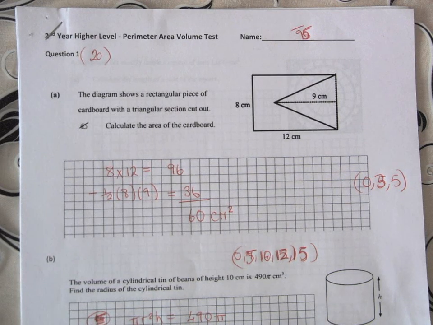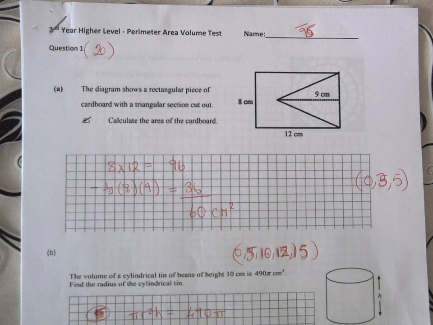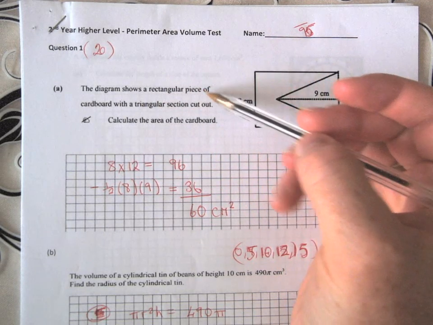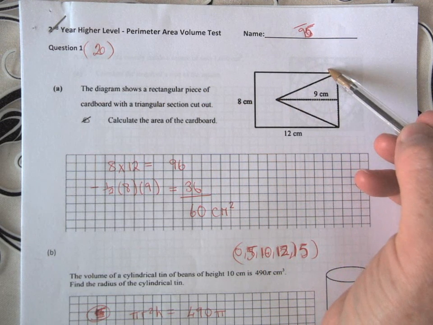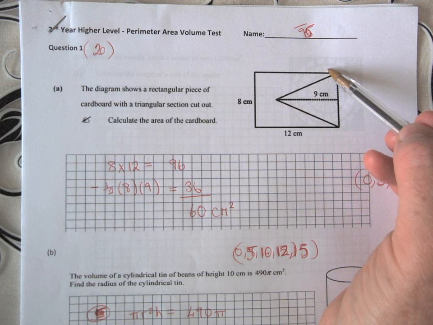Okay, so just going through the perimeter, area and volume test. The diagram shows a rectangular piece of cardboard with a triangular section cut out. So this bit is cut out. Calculate the area of the cardboard.